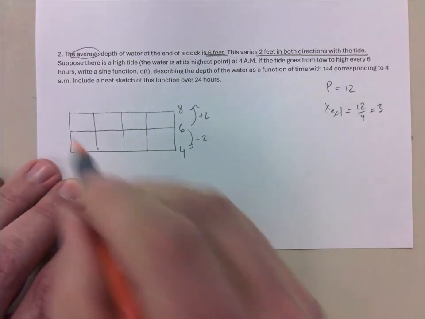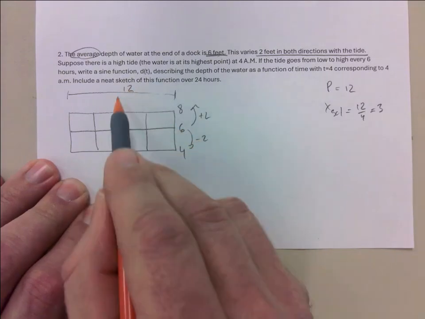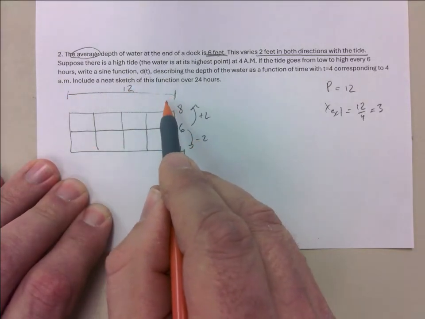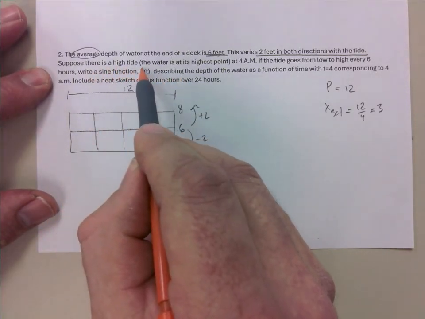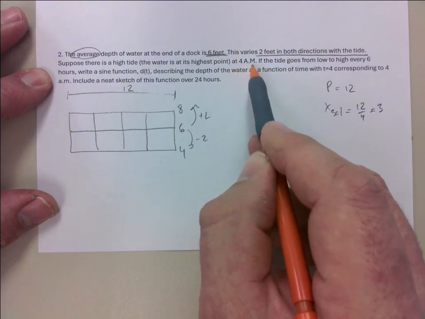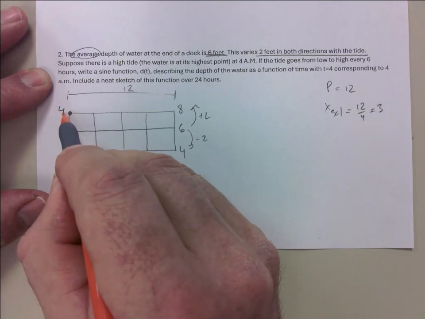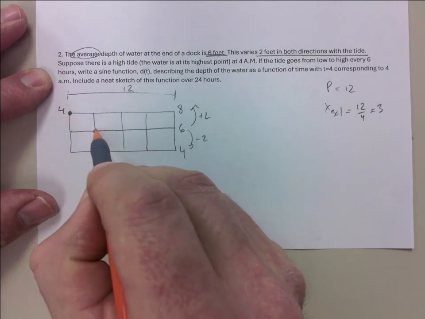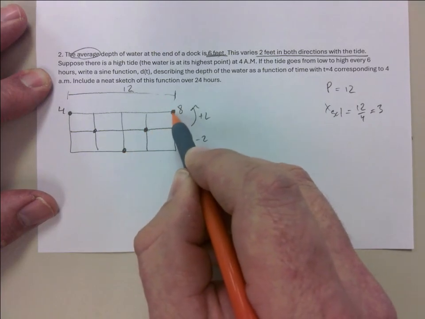From here to here is 12, okay? It says here, suppose that the high tide is at 4 a.m. So we know that there's a point here at 4 a.m., which means we have to go down from there, hit the lowest, and then back to the top.